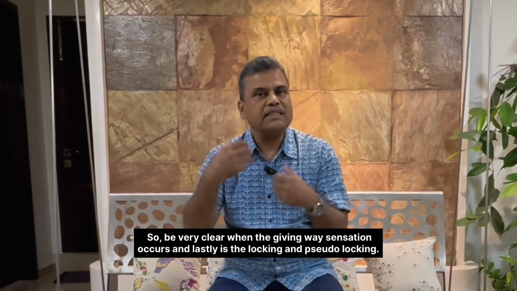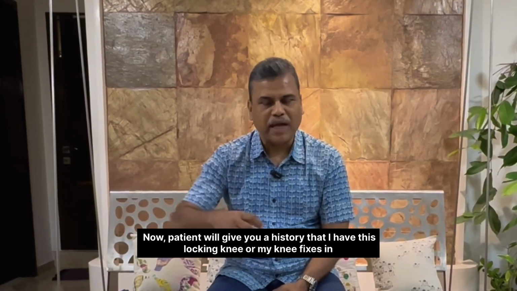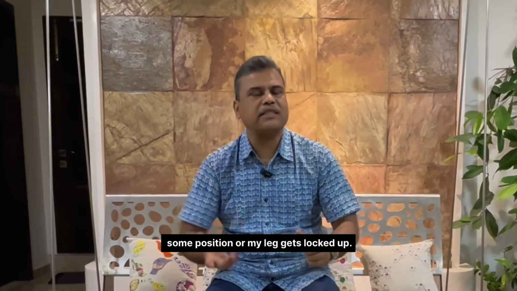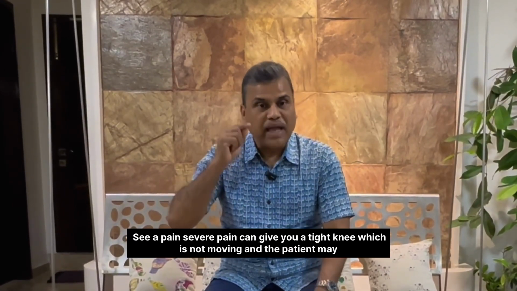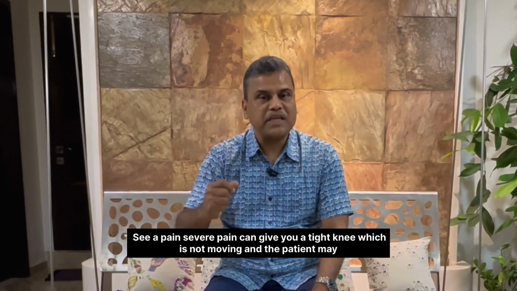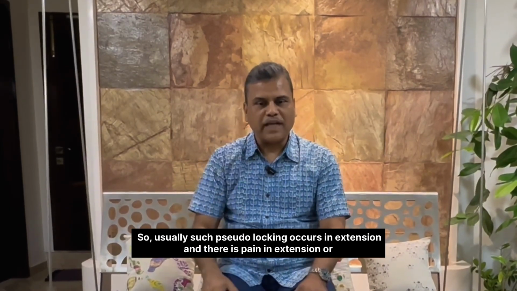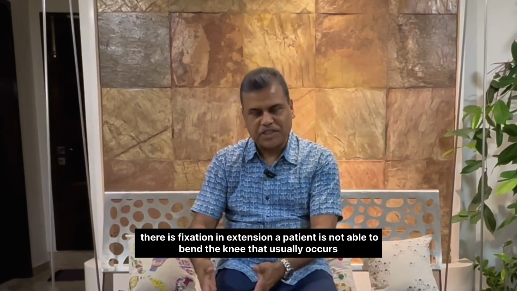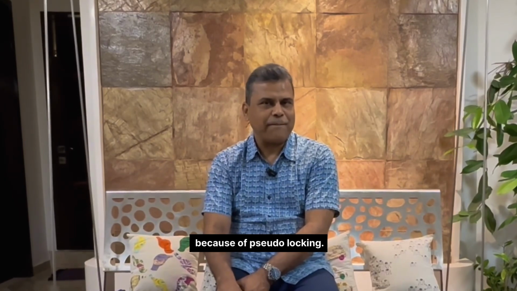And lastly is the locking and pseudo locking. Now the patient will give you a history that I have this locking knee, or my knee locks, or my knee fixes in some position, or my leg gets locked up. Now there is a difference between locking and pseudo locking. See, severe pain can give you a tight knee which is not moving, and the patient may think it is locking, but it is pseudo locking. Usually such pseudo locking occurs in extension, and there is pain in extension or there is fixation in extension, and the patient is not able to bend the knee. That usually occurs because of pseudo locking.